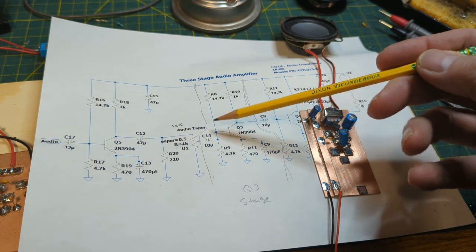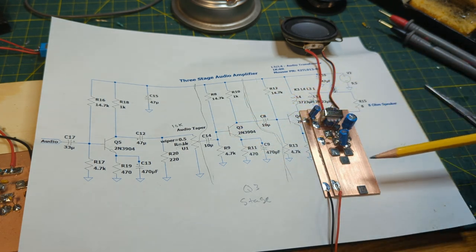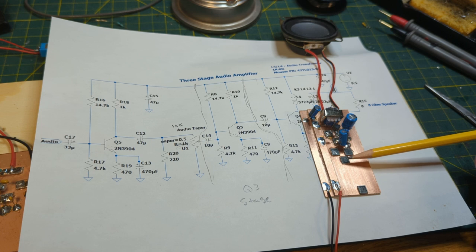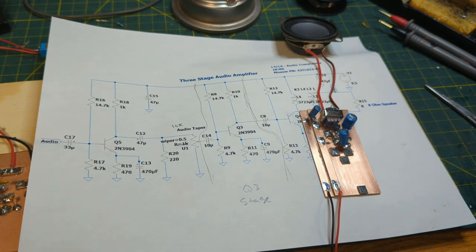You can just follow base, collector, emitter. And so I put down 3 pads for the transistor, base, collector, emitter, and that's generally how I start when I'm working with transistor circuits. So it makes it very easy to translate from what you see on the schematic to what you see on the board.